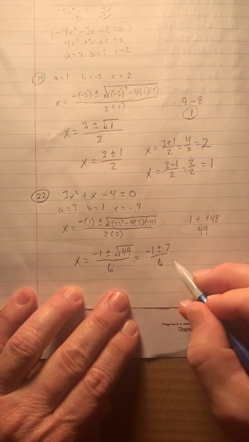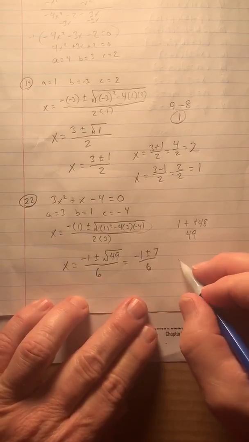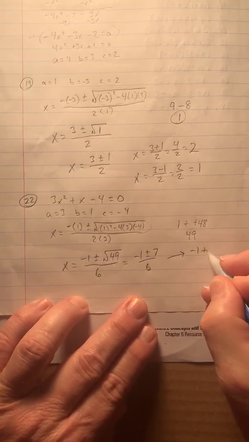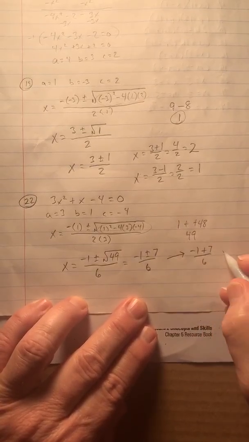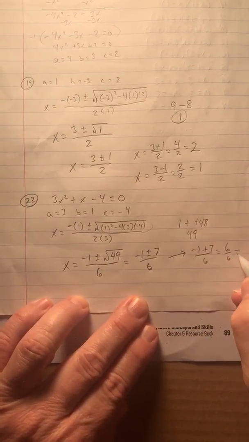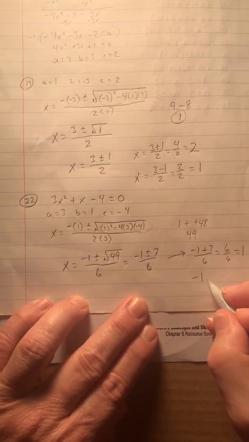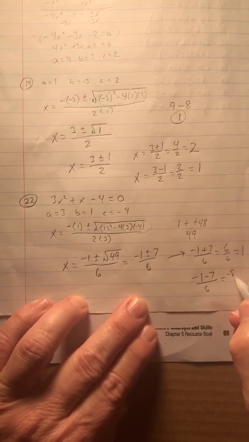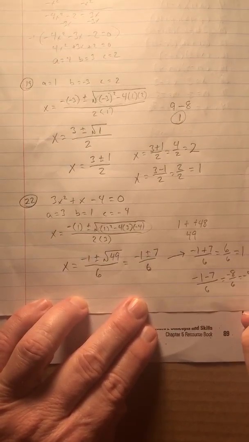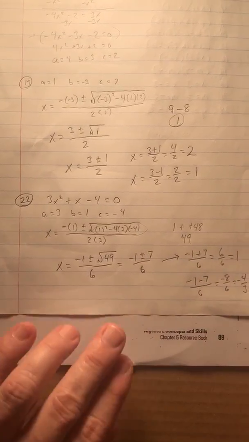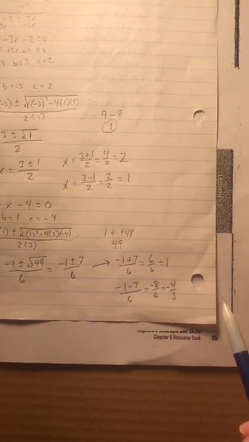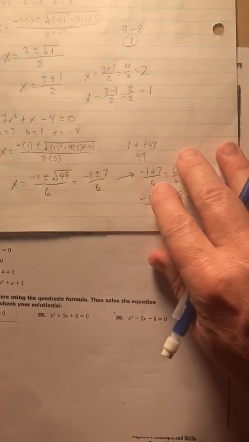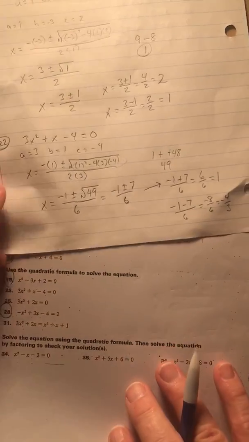So again, we have to finish this off. We do it once with the plus sign. So negative 1 plus 7 over 6, which gives me 6 over 6, which is 1. Then I got to do negative 1 minus 7 over 6, and that gives me negative 8 over 6, which is negative 4/3. So we get 1, and we get negative 4/3. I think the only other one I had to do was 25.